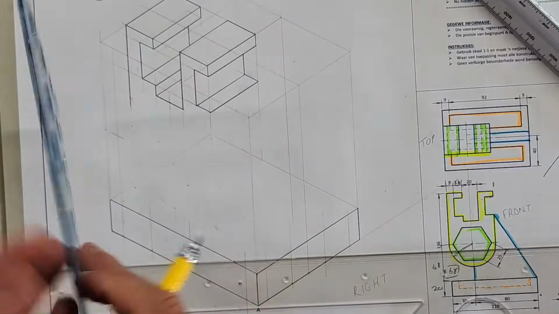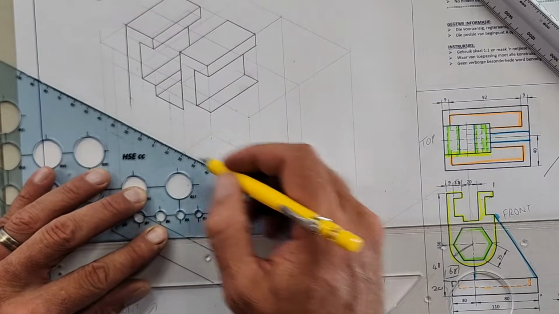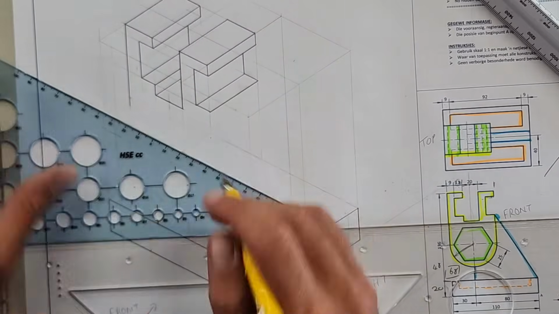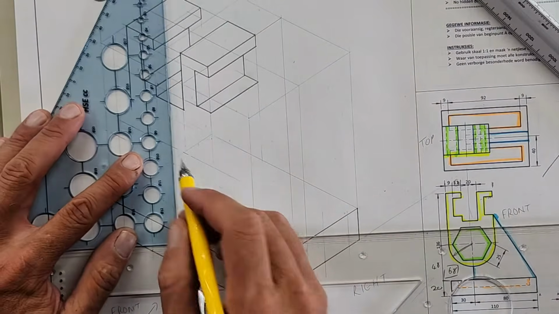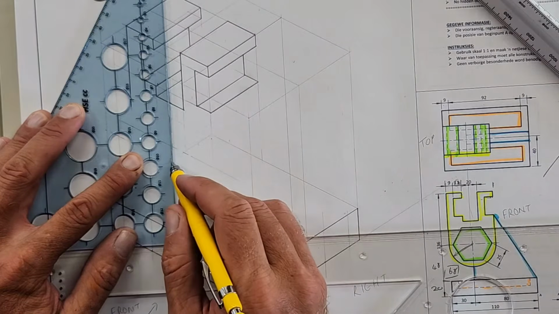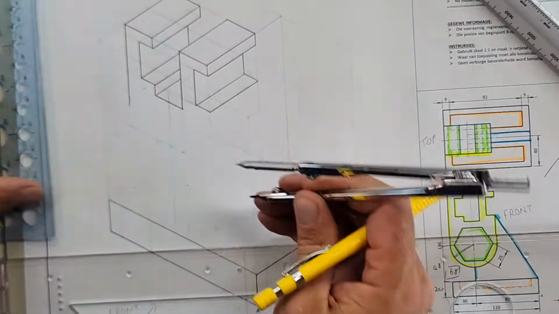Okay, now I can be quicker because I've explained this more than once now. There's my center lines. Right, and then I go 30 to either side.